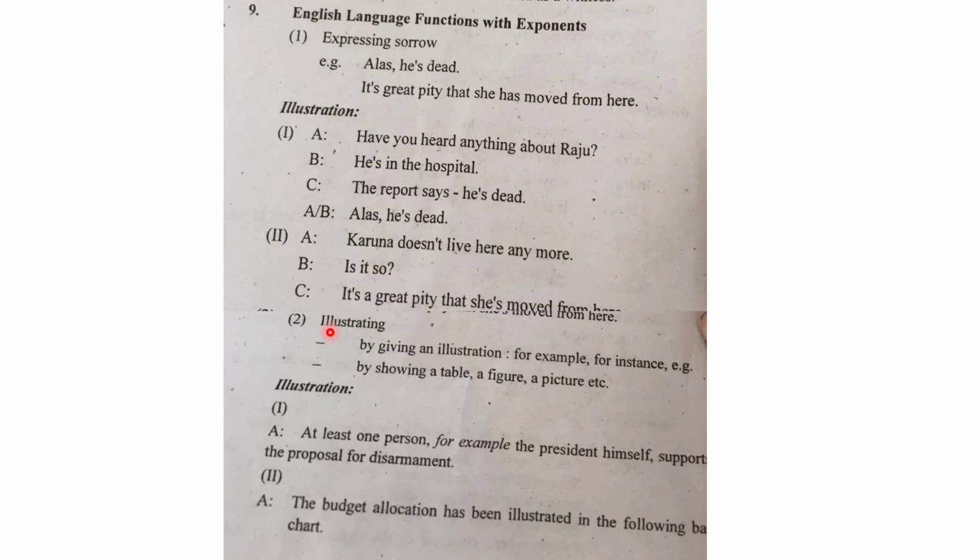So the next type is illustrating, or like if you want to give an instance or an example about something. So by giving an illustration, for example, for instance, etc., or by showing a table, a figure, or a picture. So the examples are given here.